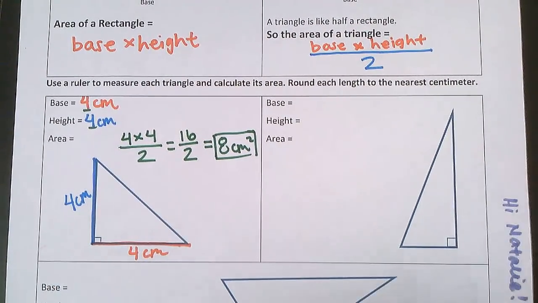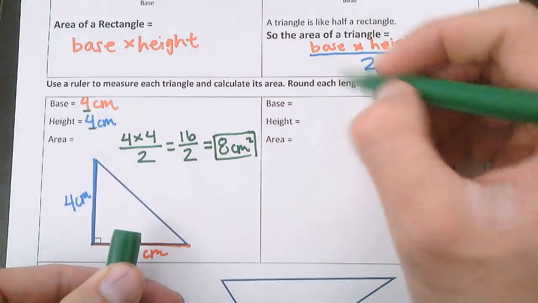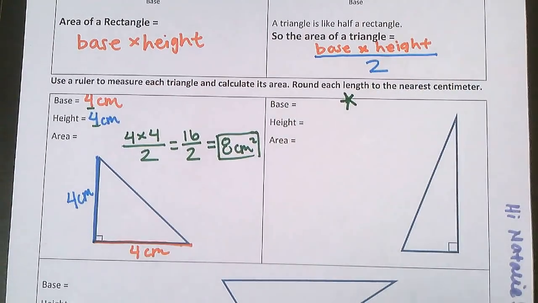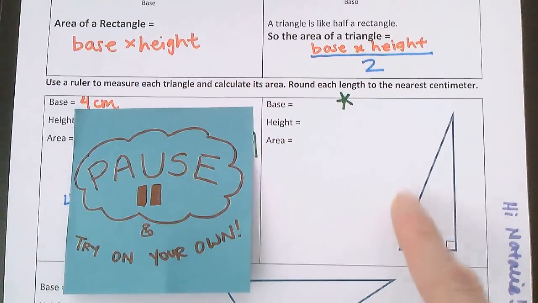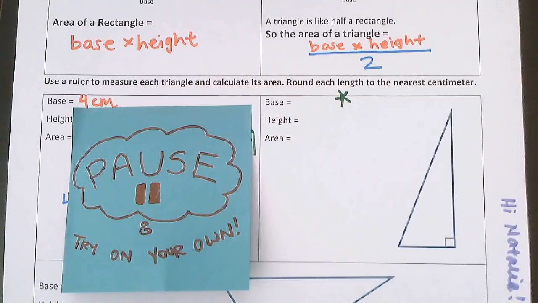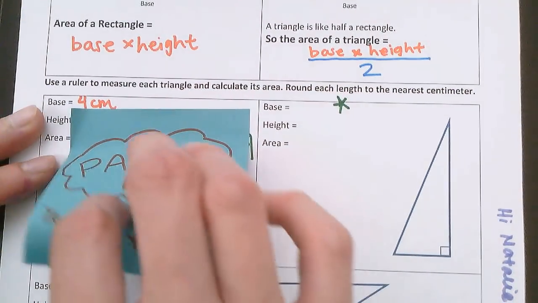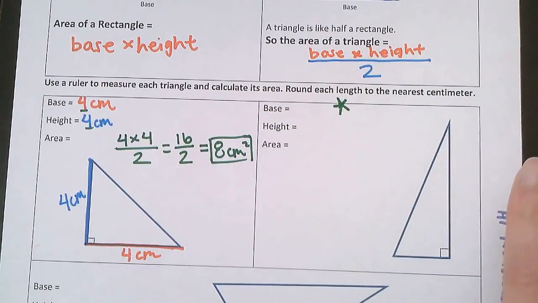So now you're going to try this problem on the right here. I'm going to have you pause and try this one on your own, and then resume the video to check your work. So let's pause and try it. And now you are resuming the video to check your work.